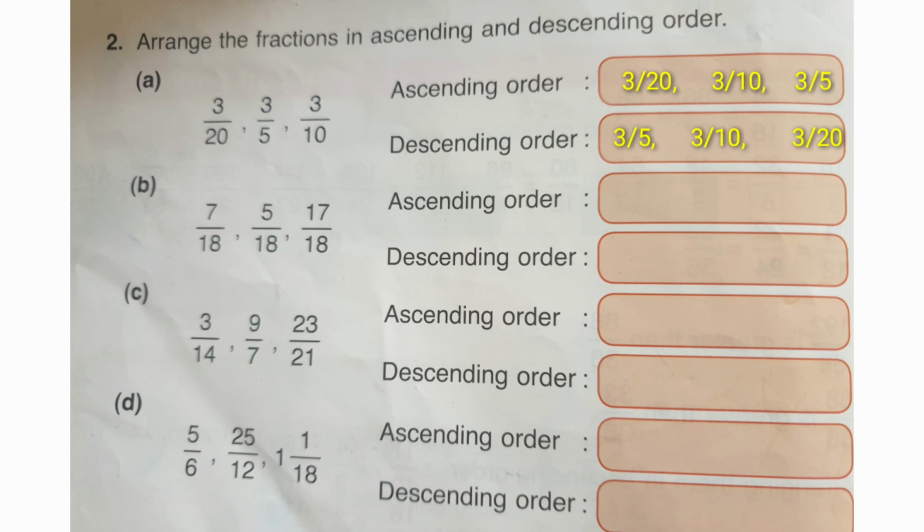Letter B. This set of fractions has the same denominators, or these are already similar fractions. Look at their numerators right away. The smallest numerator is the smallest fraction. Using this concept, the ascending order is 5/18, 7/18, 17/18, and the descending order is 17/18, 7/18, and 5/18.